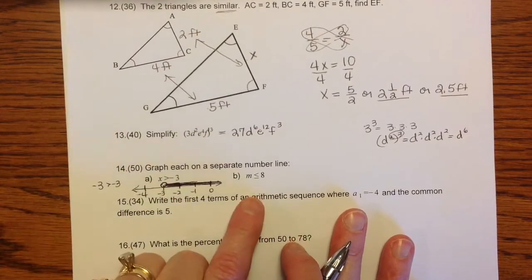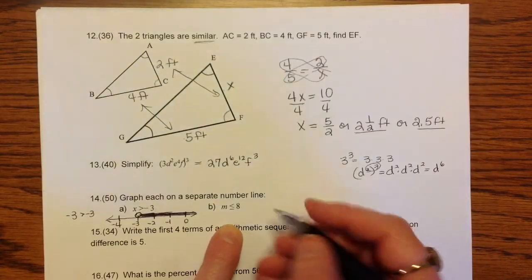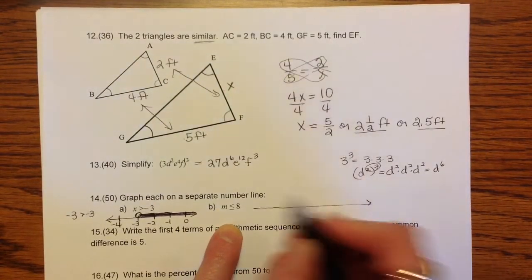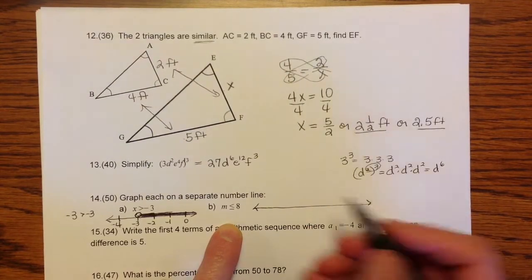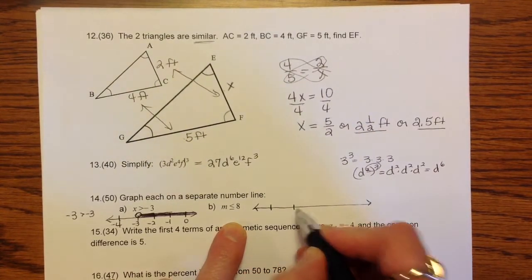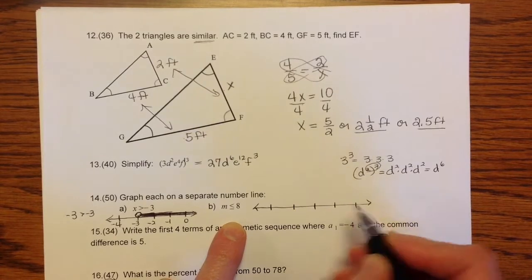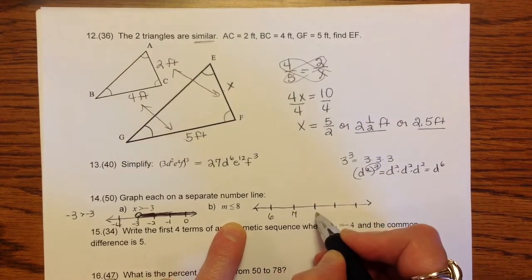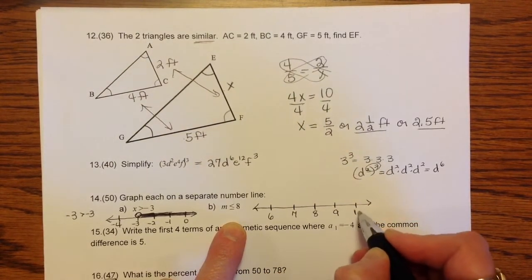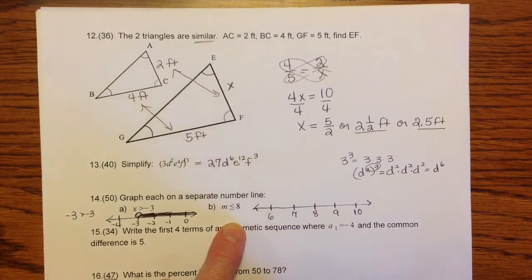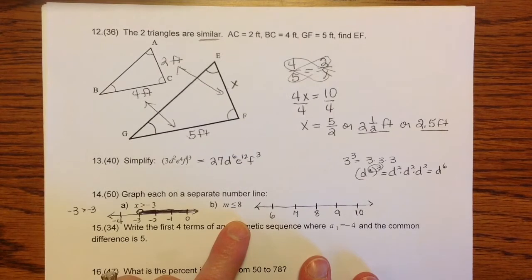Now this one says m is less than or equal to 8. Let's draw a number line, and I think I'll do like 6, 7, 8, 9, 10. Just put enough numbers to where we can get a landmark set. You can get a beginning to see where you're talking about your numbers. If you just put one number on there, it's hard to know exactly where you are.